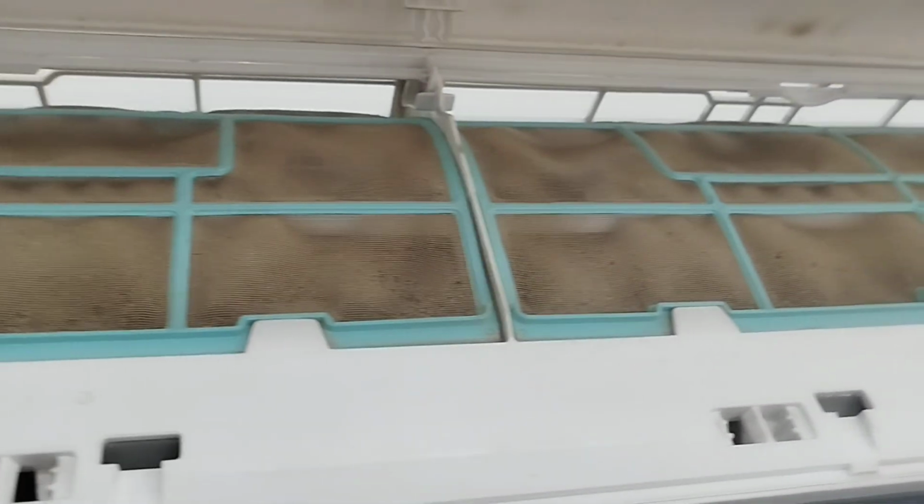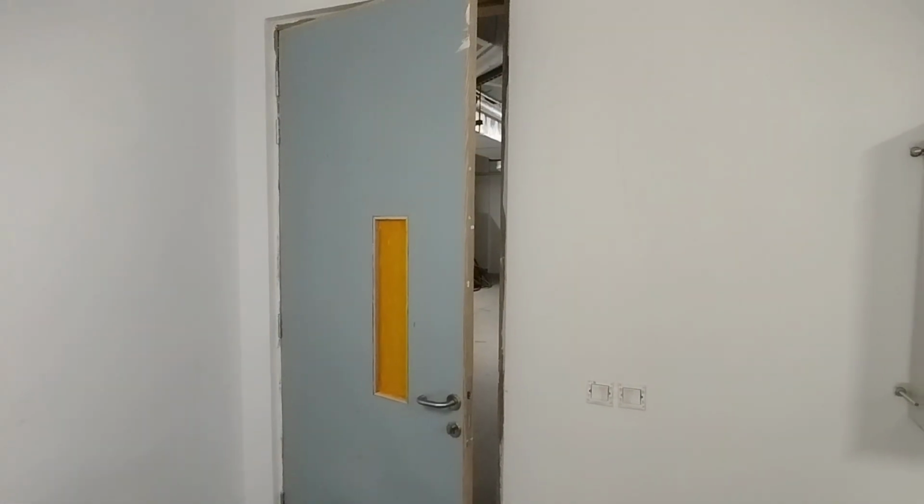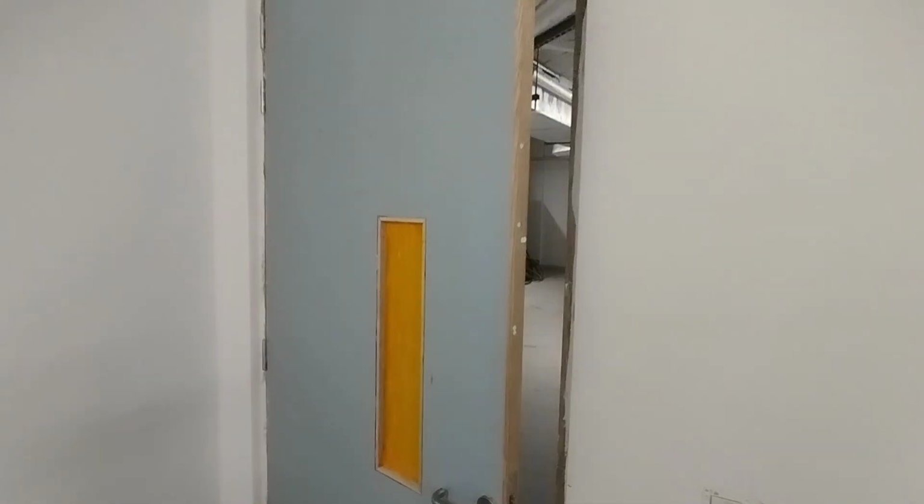Dirty filter can also cause weak cooling. Clean your AC filters regularly. Always keep doors and windows closed for best cooling performance.